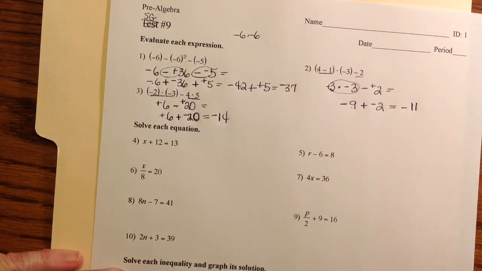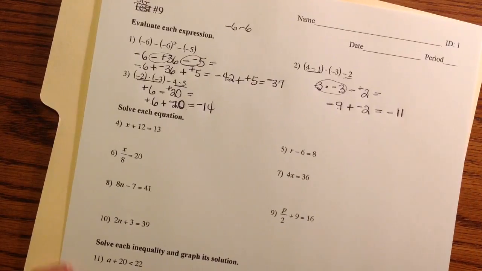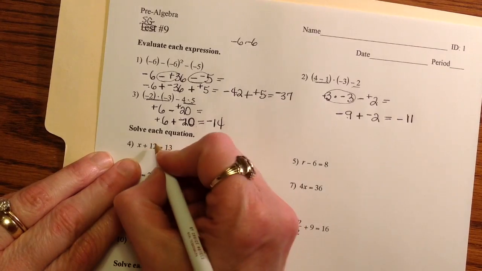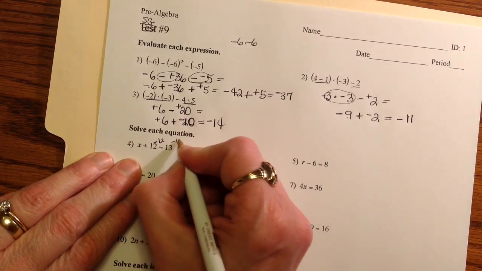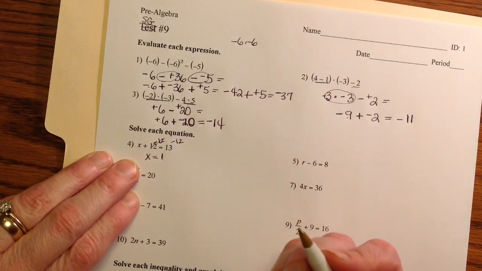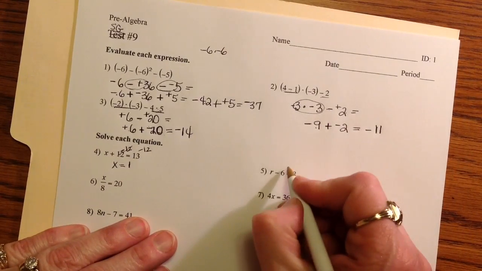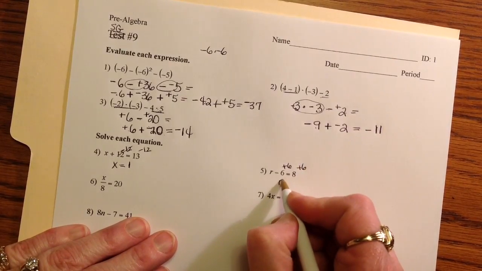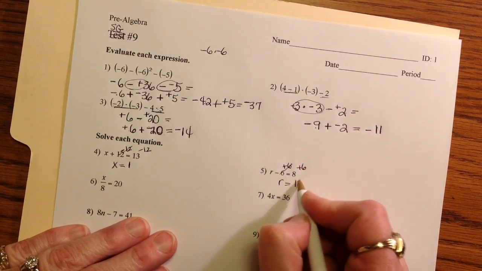Numbers 4 through 10 are all equations. So let's solve for x. We need to get x by itself. I'm going to subtract 12 from both sides, and I get x equals 1. In this one, I'm going to add 6 to both sides, and I get r is equal to, by itself, is 14.